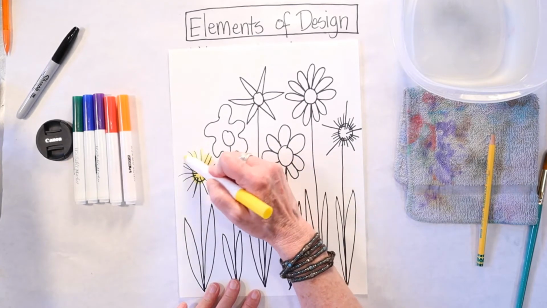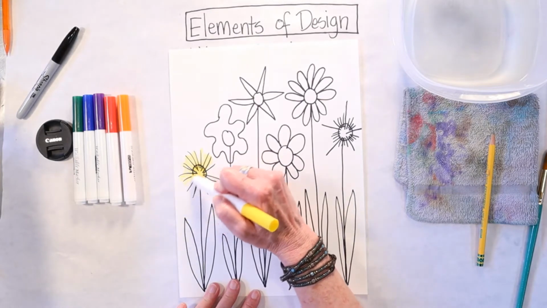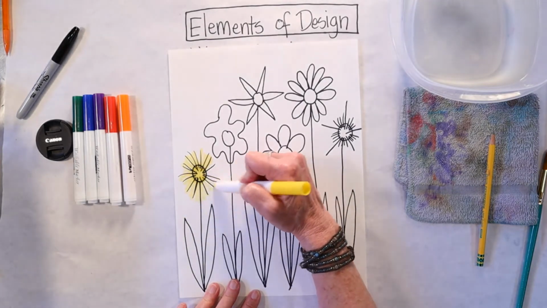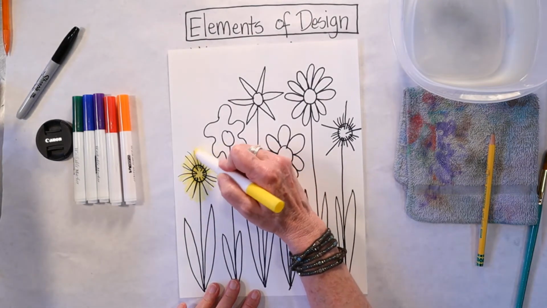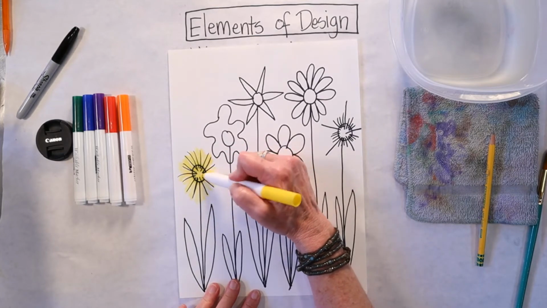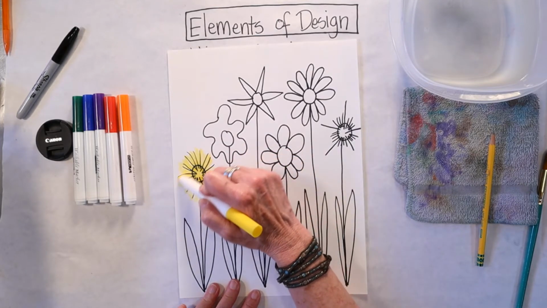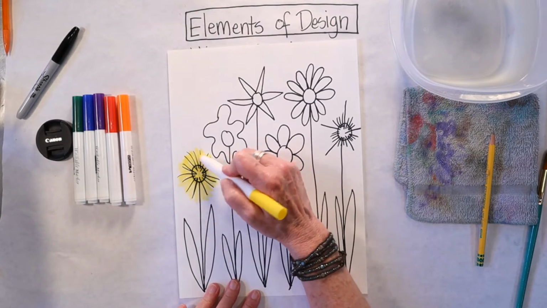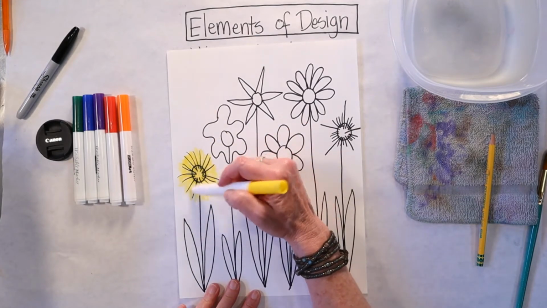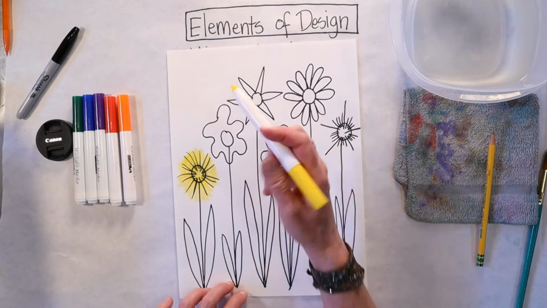And good news, you guys, you don't have to stay in the lines because we're going to go really crazy with this. This is what we call a color experiment, but it might turn out so pretty you might want to hang it on the walls. But as artists, we need to experiment a lot. And I like to put a lot of color on, okay?